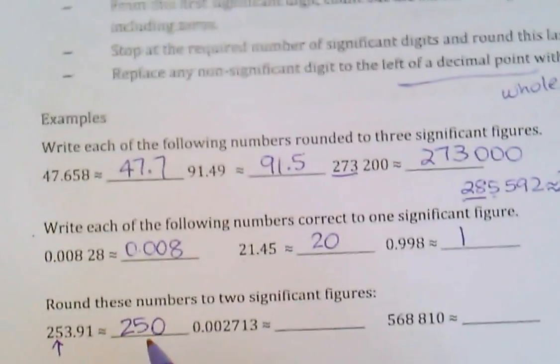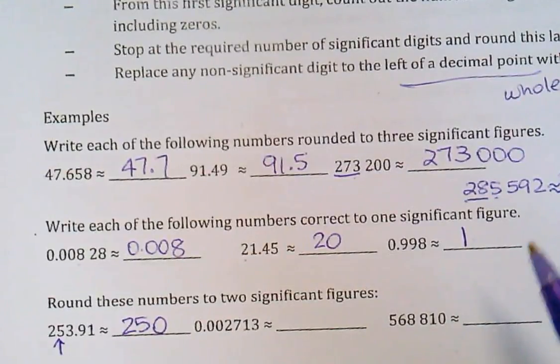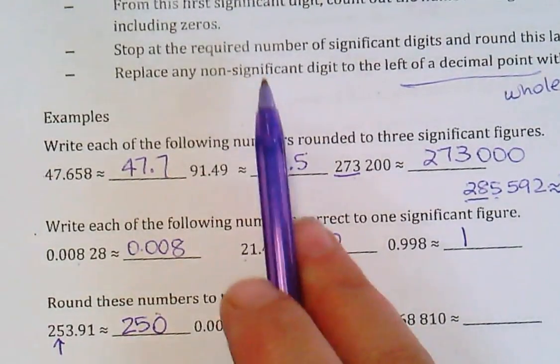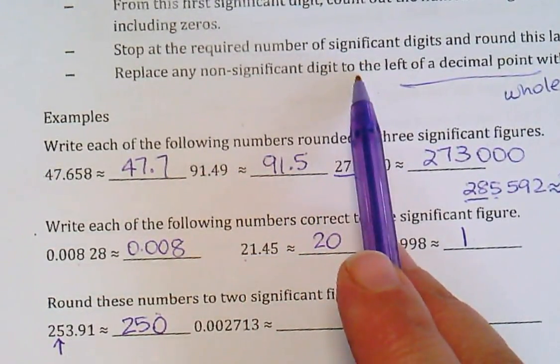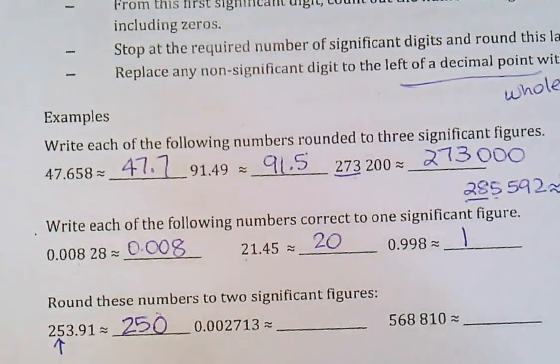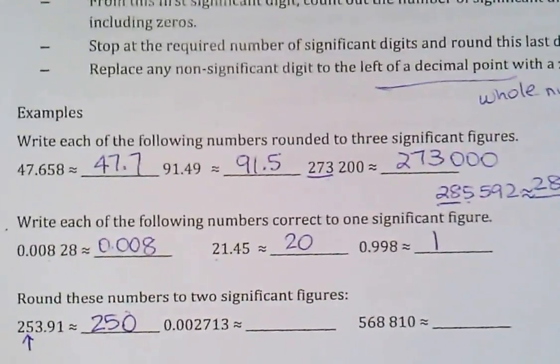253.91, I'm allowed 2 numbers. I can't just write my answer as 25. I have to write it's approximately 250. I've still got the units column to do. Remember, if there are any non-significant digits to the left of a decimal point, and that 3 is to the left of a decimal point, I'll replace it with 0. So I'm saying 253.91 is approximately equal to 250.